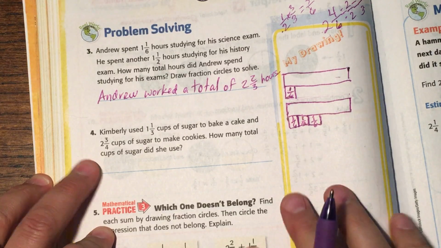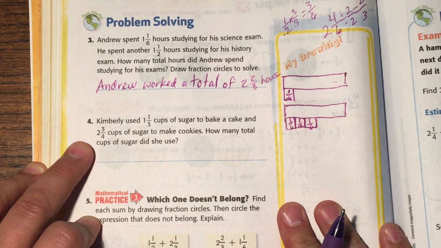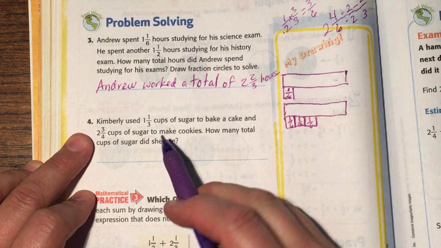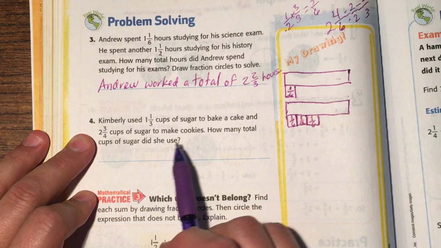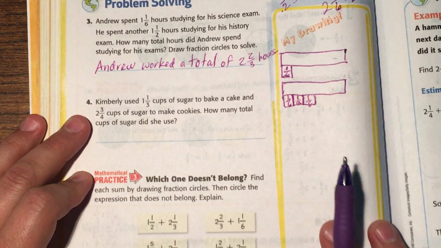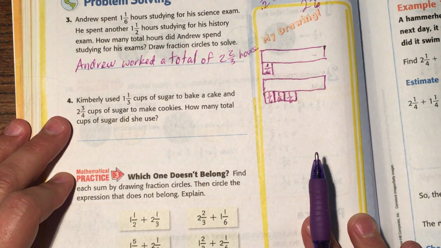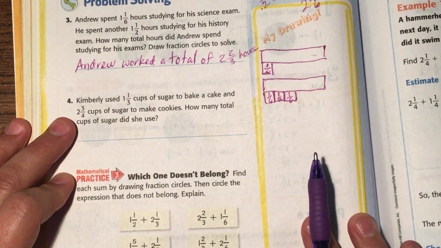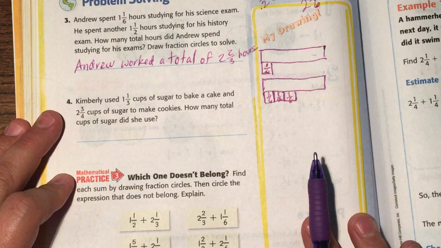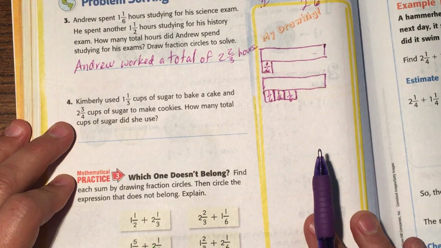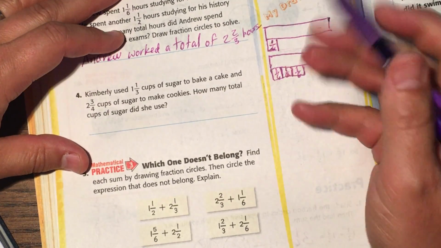Oh, yes. Okay, let's look at the next problem. Kimberly used 1 1/3 cups of sugar to bake a cake and 2 3/4 cups of sugar to bake cookies. How many total cups of sugar did she use? Okay, I'm going to use the bars again.